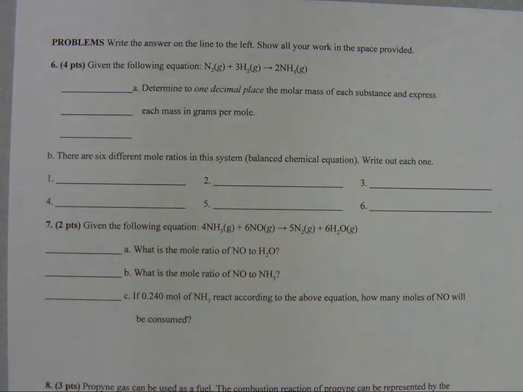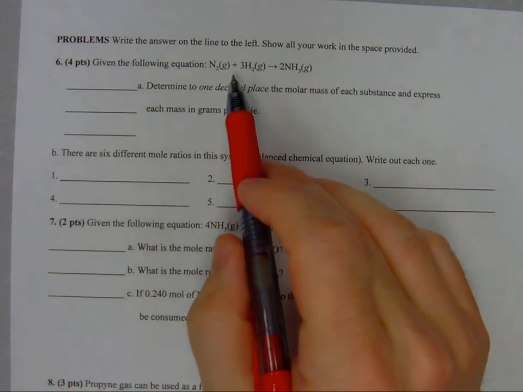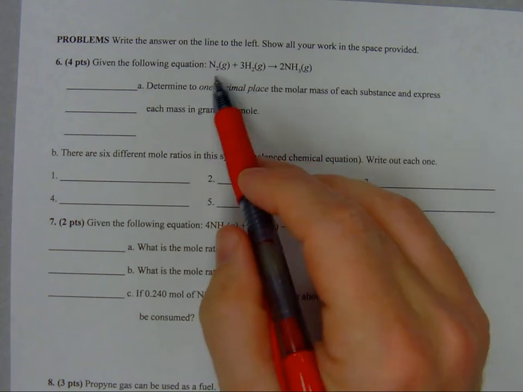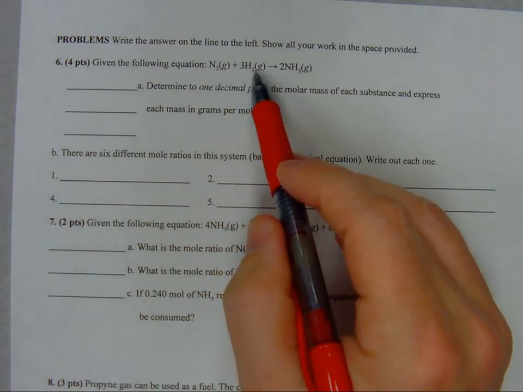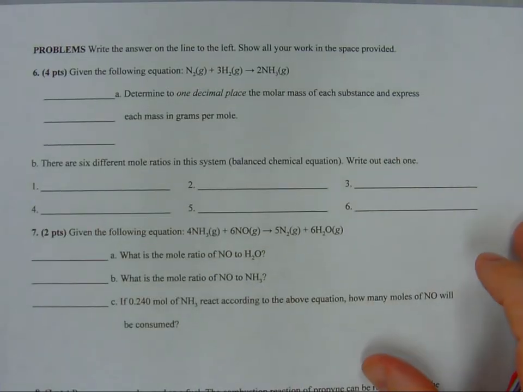Number 6. So here, we're being asked, given the following equation. Notice it's already balanced for us. And if you doubt me, go through and check how many nitrogens and how many hydrogens are on both sides of the reaction arrow. All right? No need to trust me. Check it out for yourself.